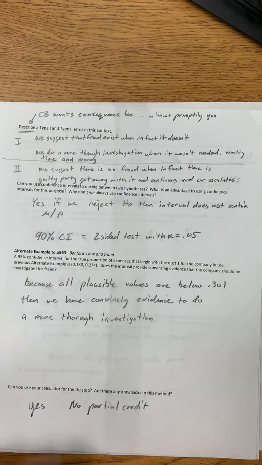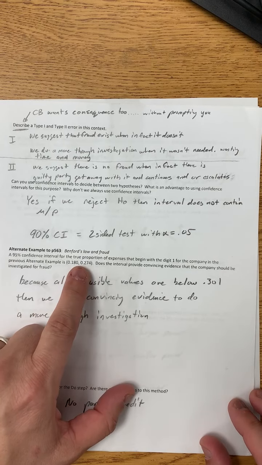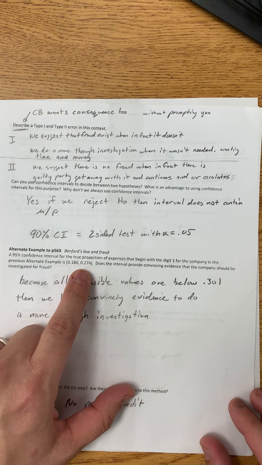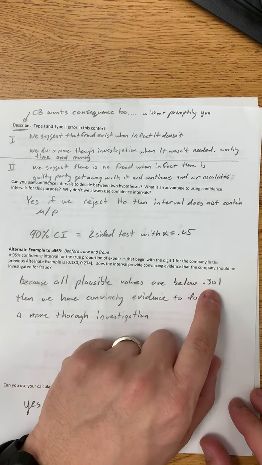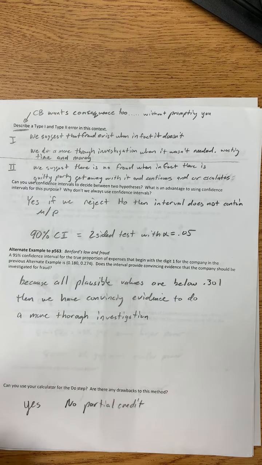All right, so on this one, they say, okay, well, we did a 95% confidence interval and we got this value. And I'm going to read the whole problem, okay? And because all values of the interval are below the 30.1%, we have reason to do a more thorough investigation. Just like in the previous problem when it was the test, we rejected the null hypothesis.